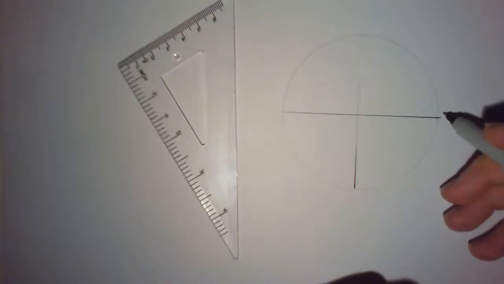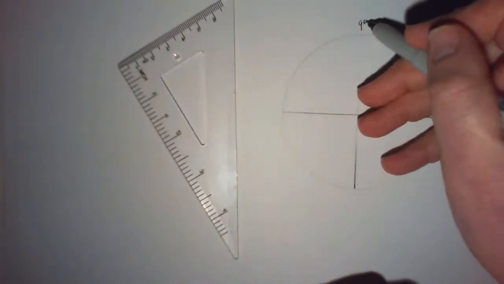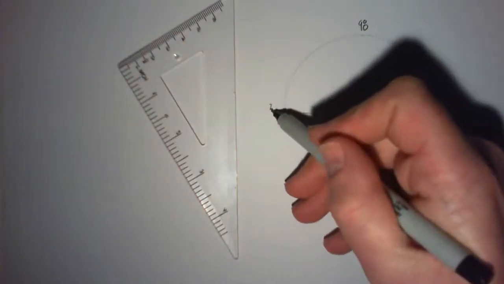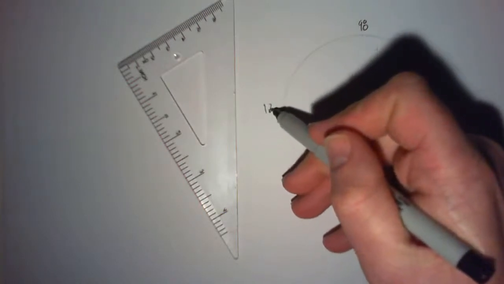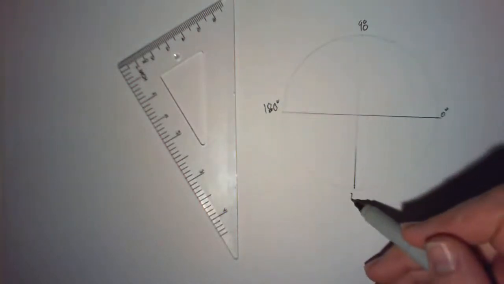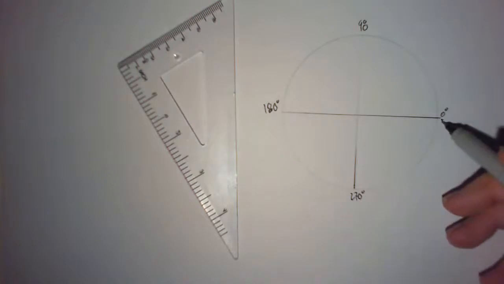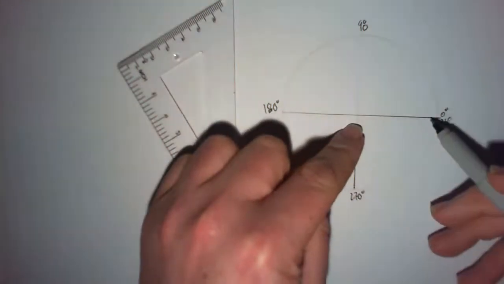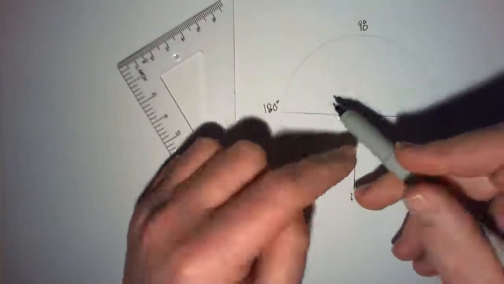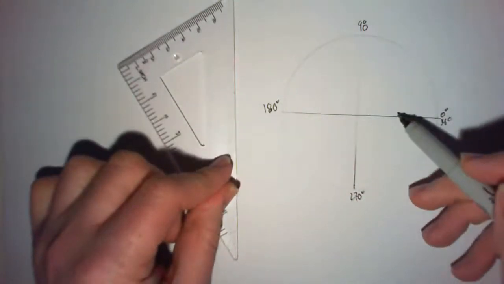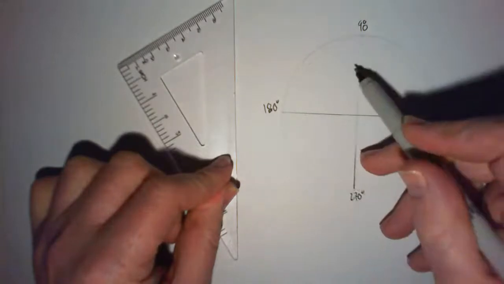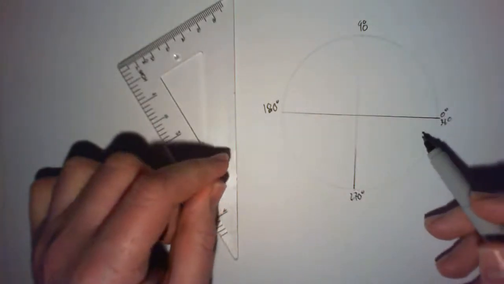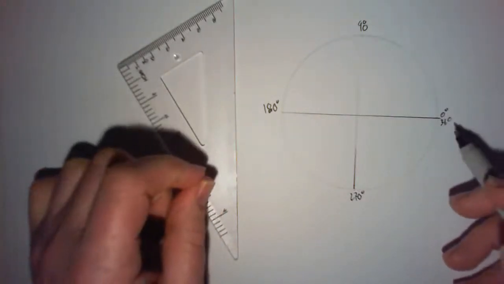So we'll start here: 0 degrees, 90 degrees, 180, 270, and 360. We always read from the positive axis anti-clockwise if it's a positive angle and clockwise if it's a negative angle. So how do we read these things off?